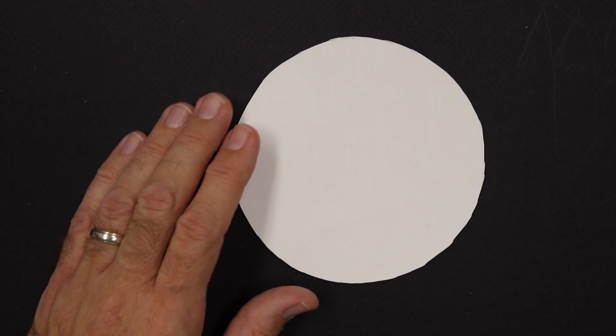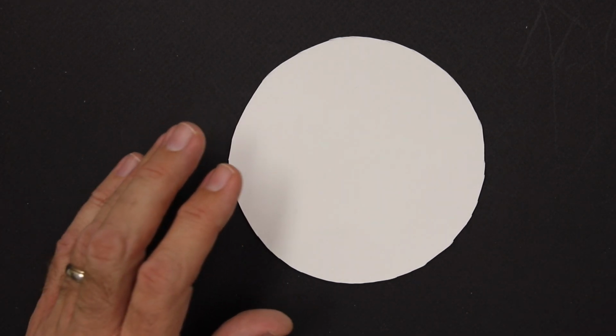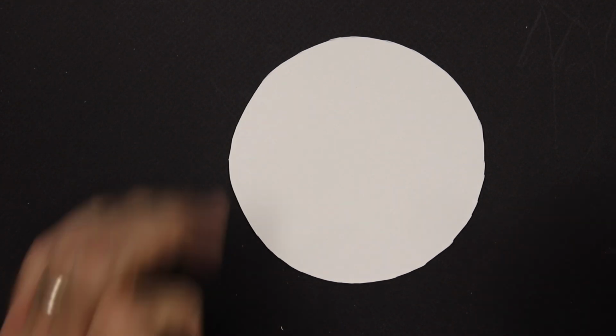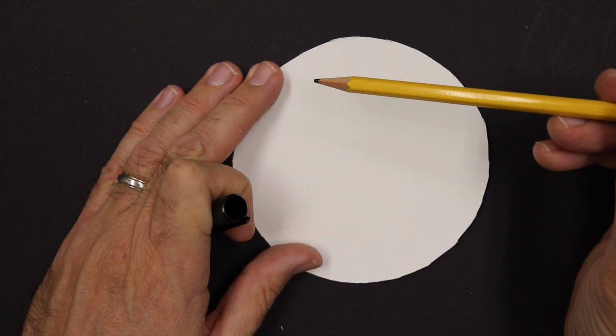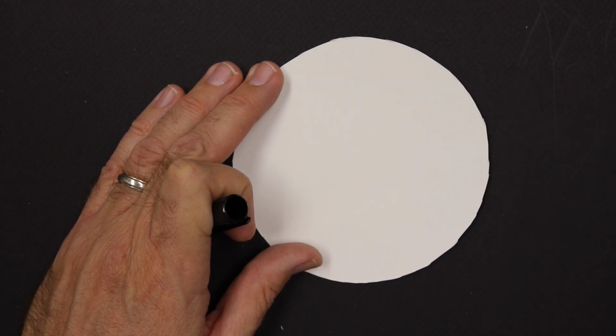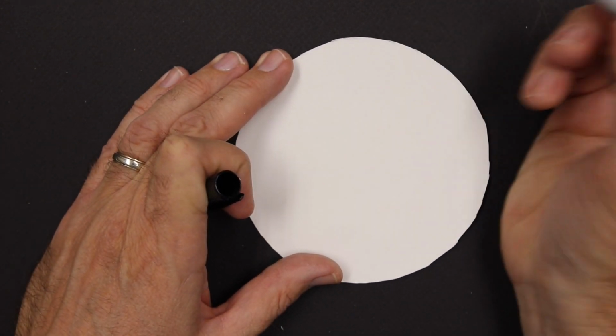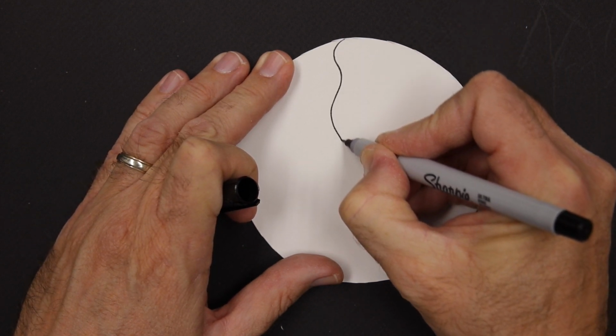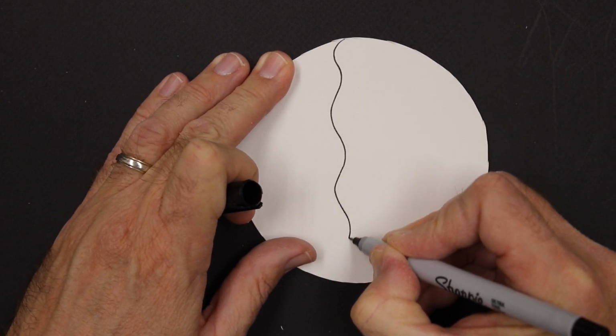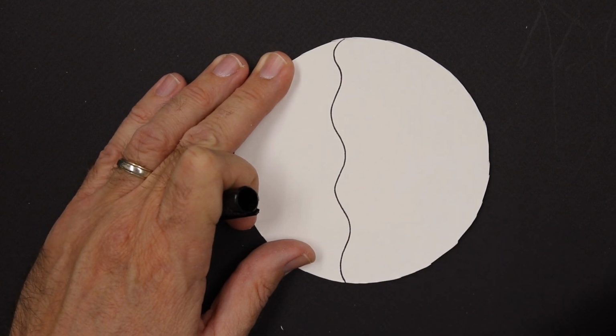The first thing you're going to do for this, and I'm going to go ahead and use a marker so you can see it, but you would probably use a pencil first, and then you could outline it in marker later, just in case you make a mistake. But so you can see it on the video, I'm going to go ahead and use a marker. And now right in the middle, I'm going to do a wavy line. You see that wavy line?